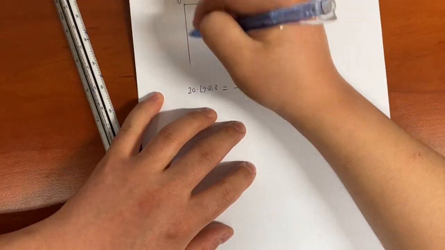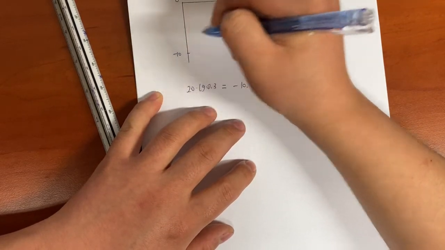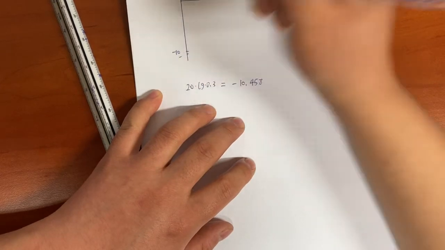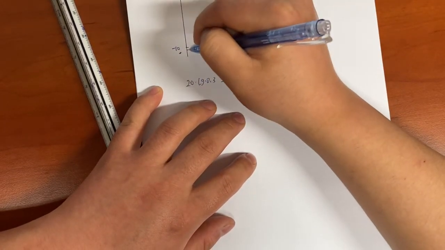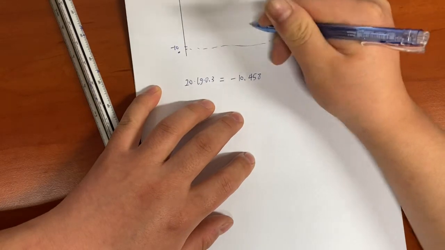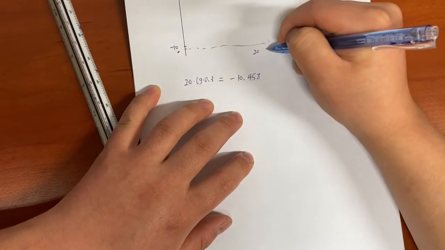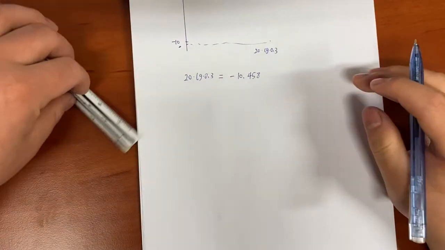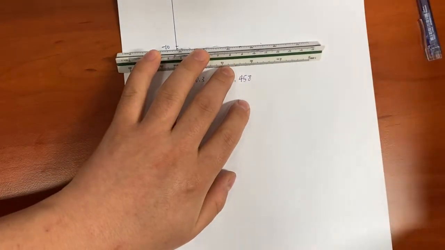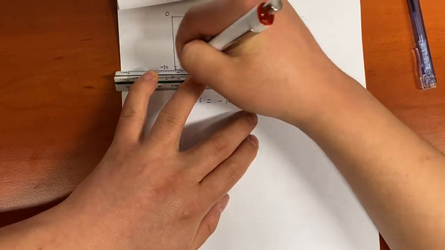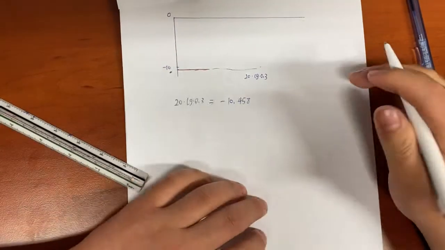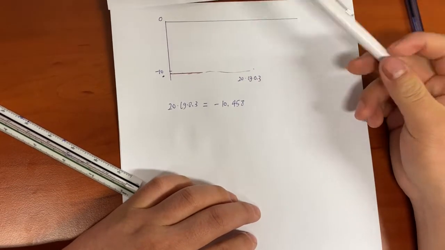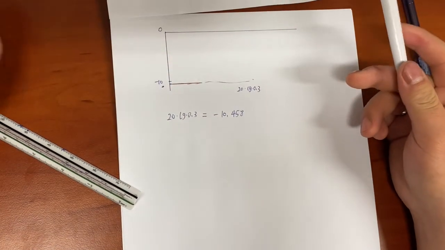Okay, this is 20 times log 0.3, and so the whole figure begins with this one.